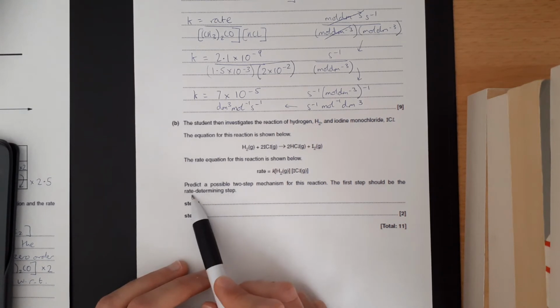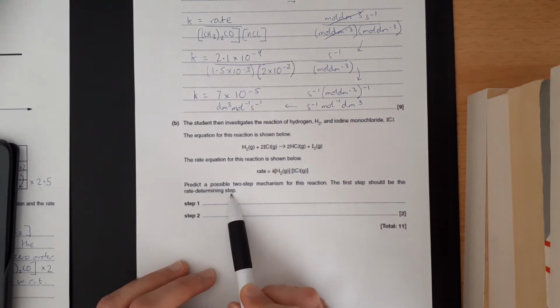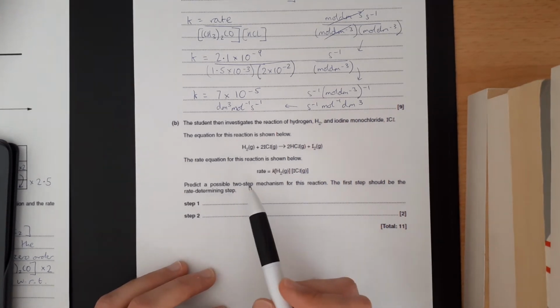Okay, and all this means is that the rate determining step is exactly what it says on the tin. Really, it's the step that determines the rate, right? The rate determining step is the slowest step of the mechanism. Okay. How does that help us?